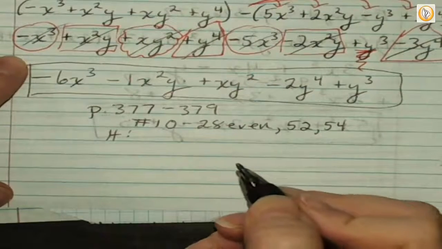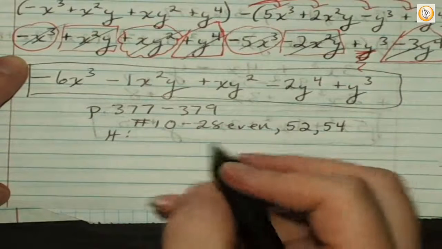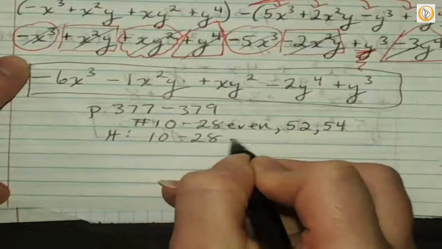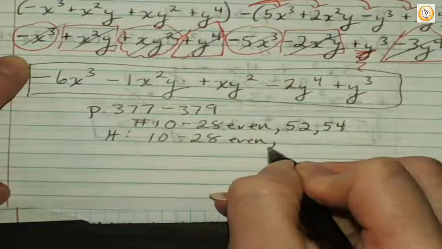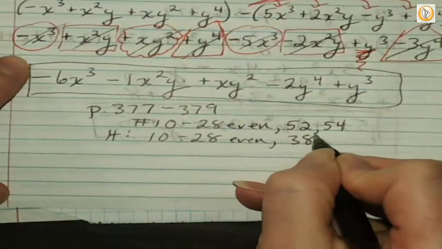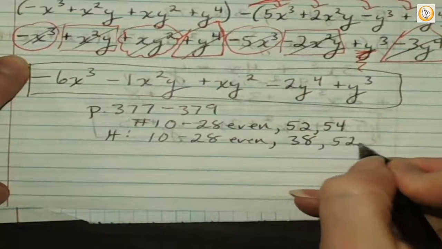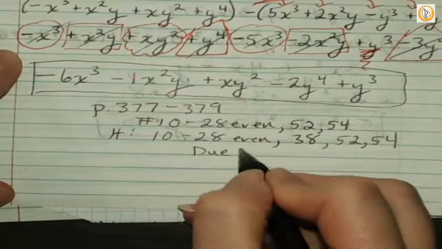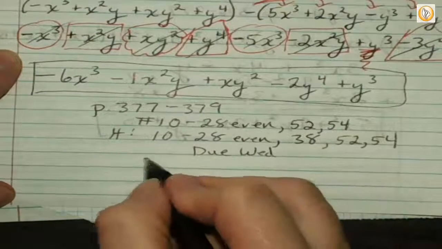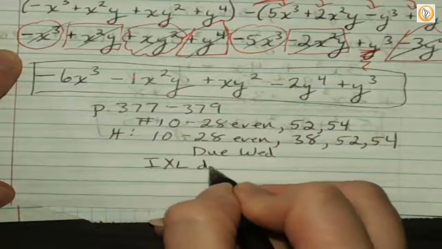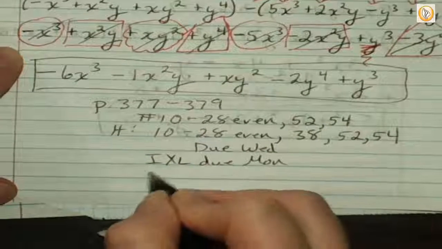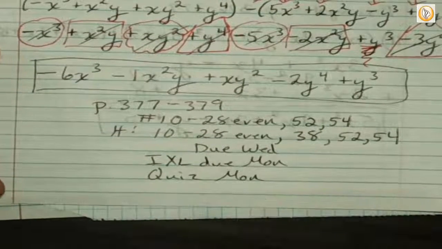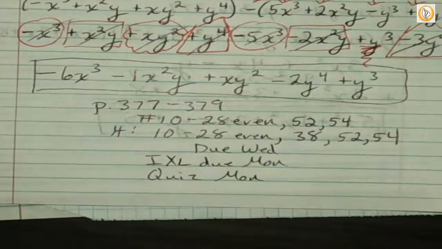Honors: 10 through 28 even, number 38, and then 52 and 54. You have one extra problem. This is due Wednesday. You have IXL, that's going to be due Monday, over this stuff. And you have a quiz Monday. There you go.